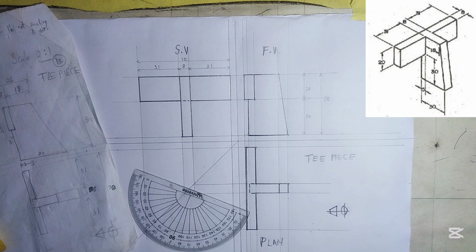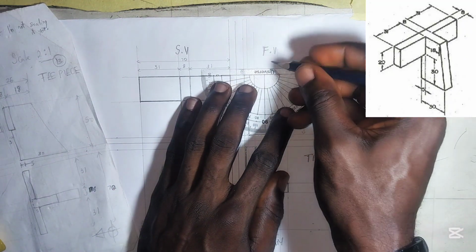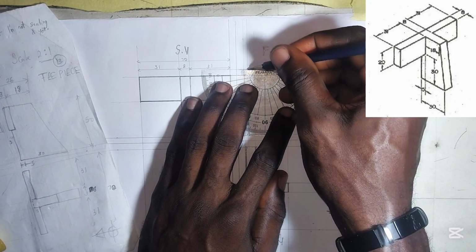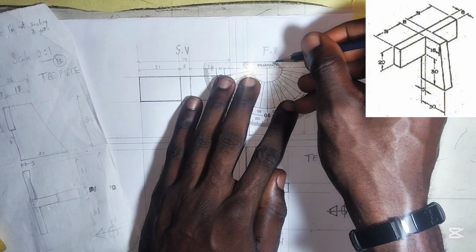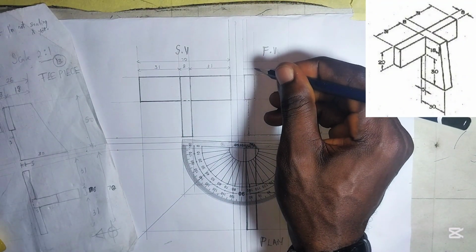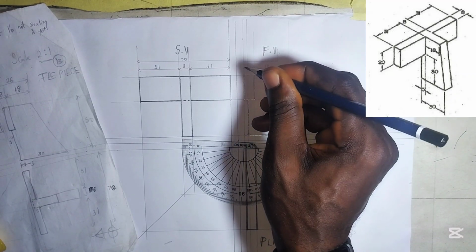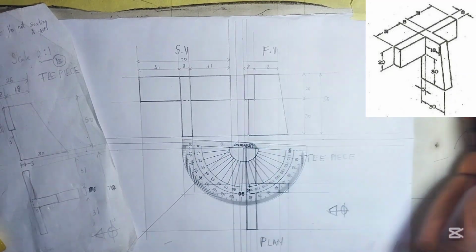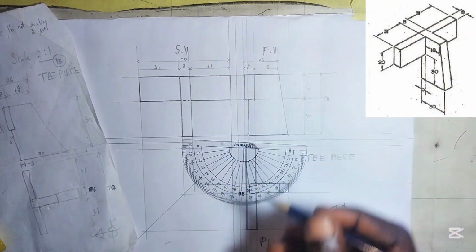We don't have any circle, no. Okay, what next? This part now. We have this, and we have this. From here to here is 18. From here to here is 8. And this is 26.